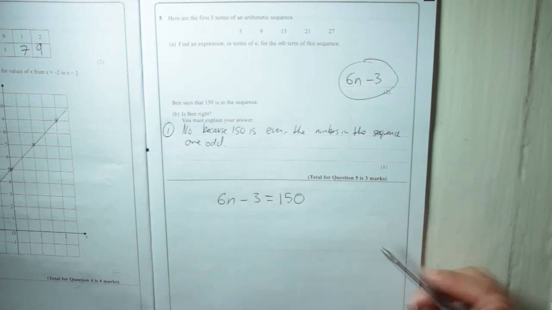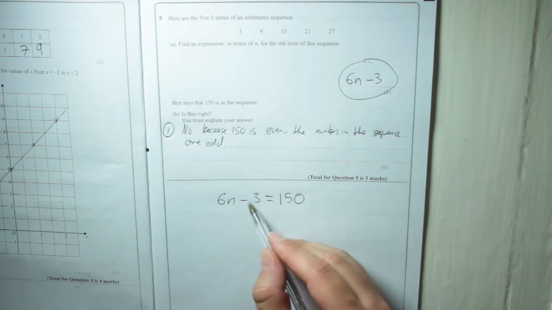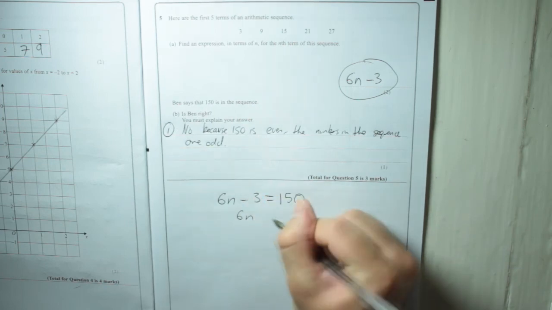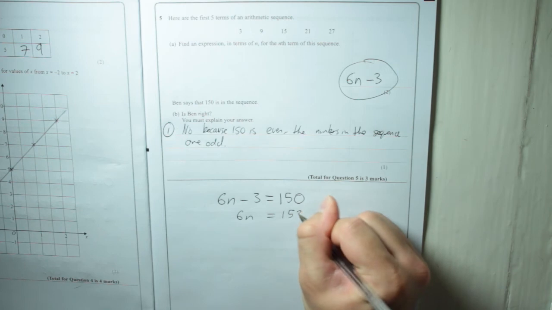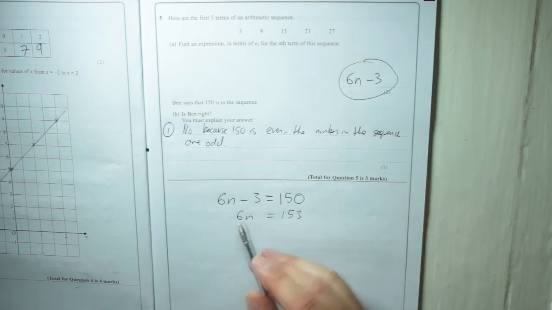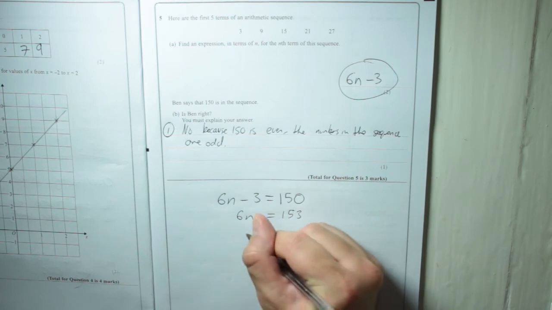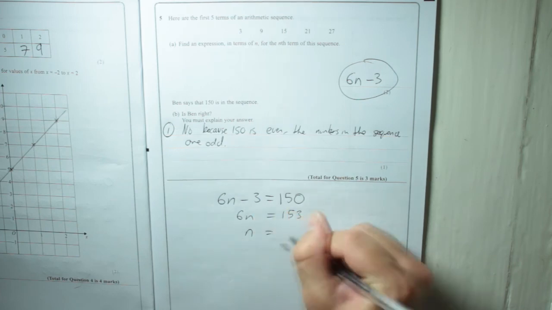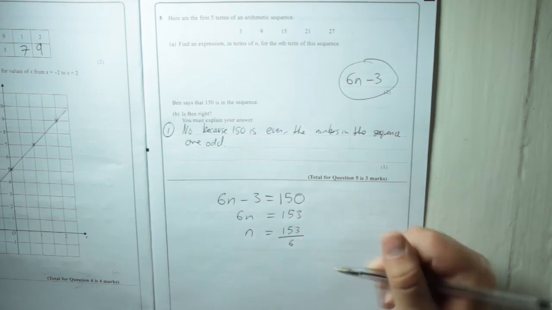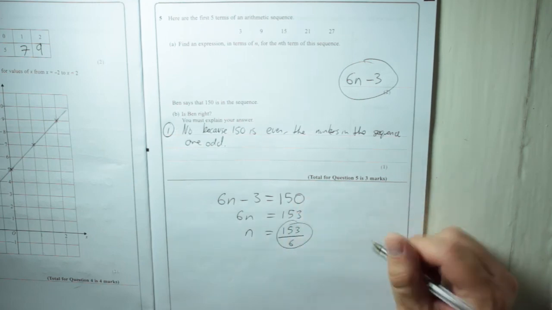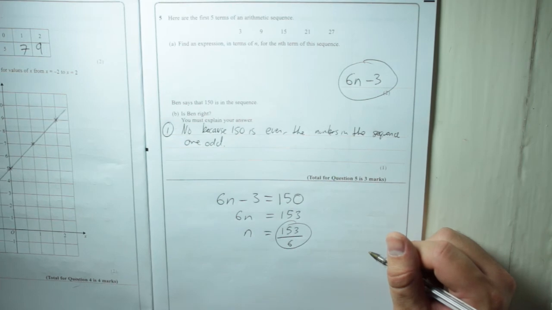Okay, so add 3 to both sides to get rid of minus 3, you get 6n equals 153. Divide both sides by 6 to get rid of the 6 there. So divide that by 6, you get n on its own, equals 153 over 6, and that is not going to give us a whole number.